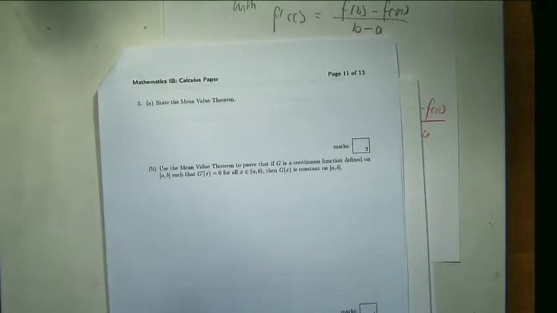Why will it not zoom in? That doesn't have a zoom button on it. Ooh.